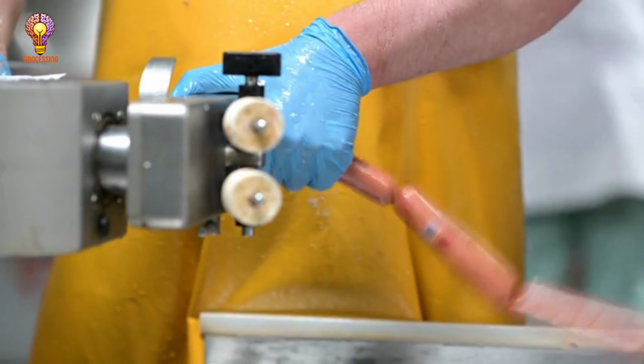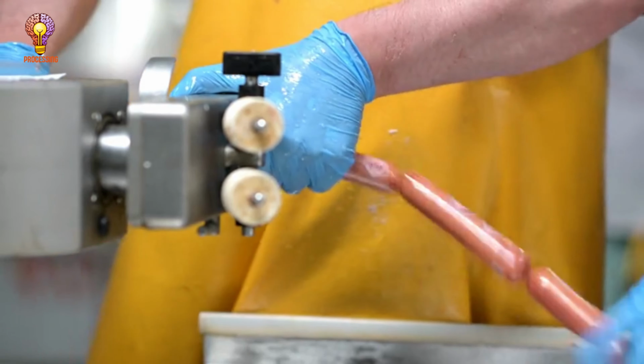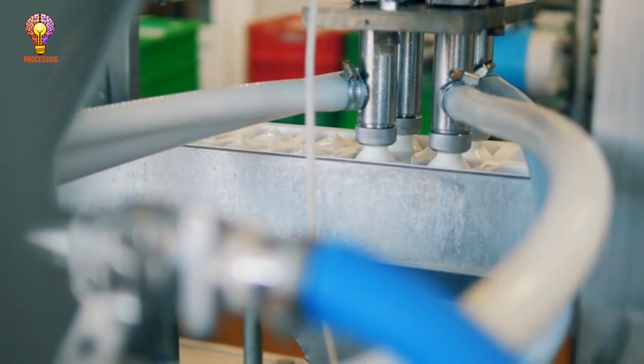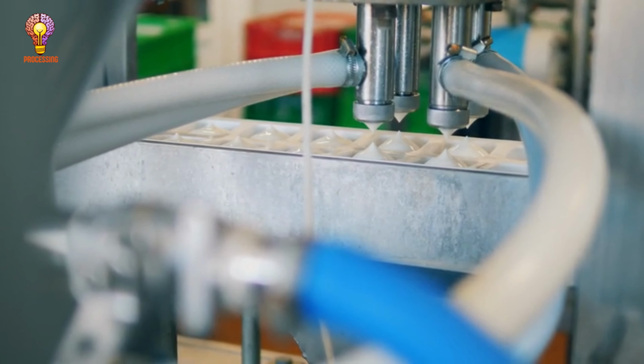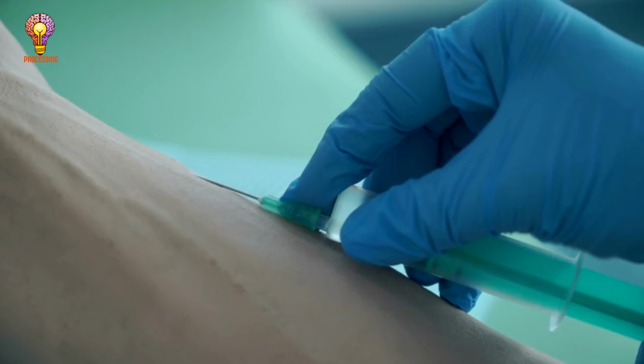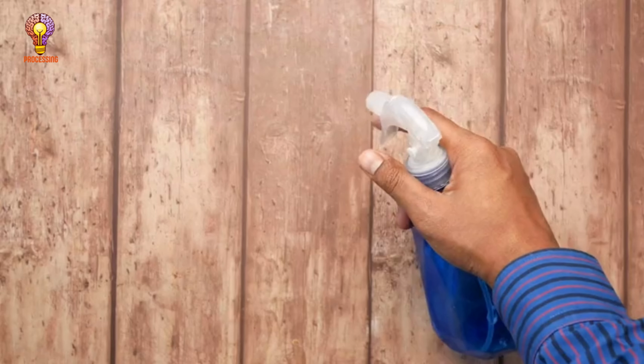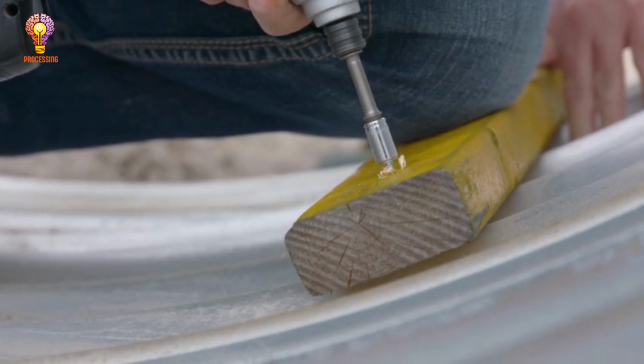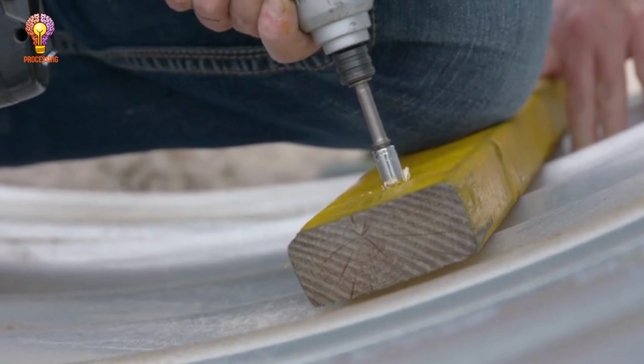Sometimes glue doesn't bond as expected, and adhesive failure can occur. Understanding why adhesive failure happens is crucial for improving manufacturing processes and product reliability. Poor surface preparation. Adhesives require clean surfaces to bond effectively. Any dirt, oil, or moisture can reduce the glue's effectiveness. It's essential to prepare surfaces properly before applying glue.